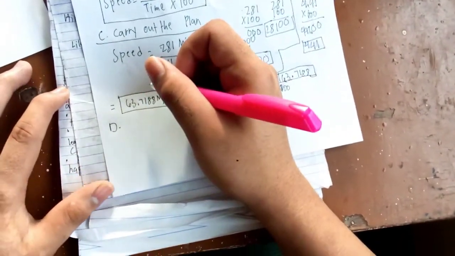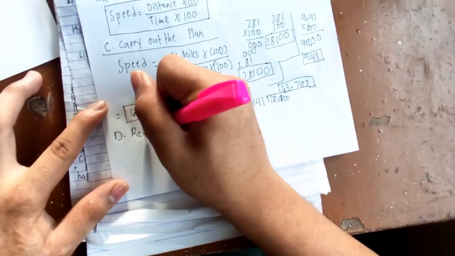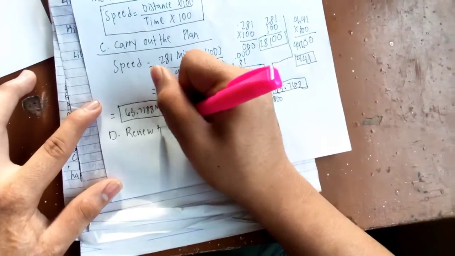In reviewing the solution, we need to recall all plans that we said previously.